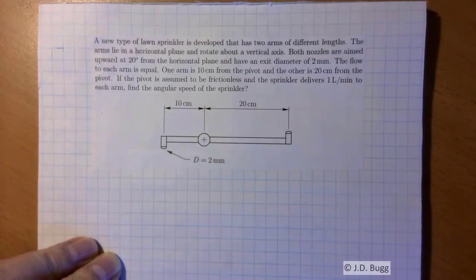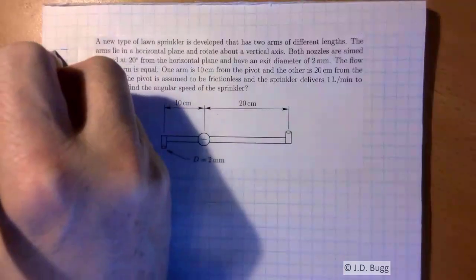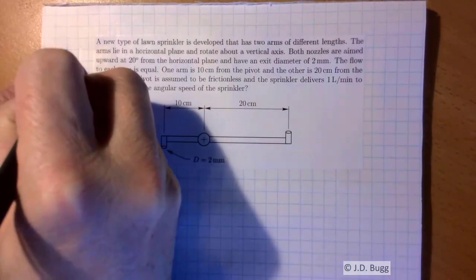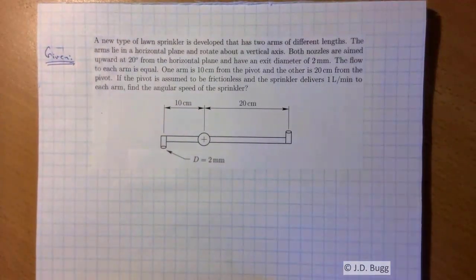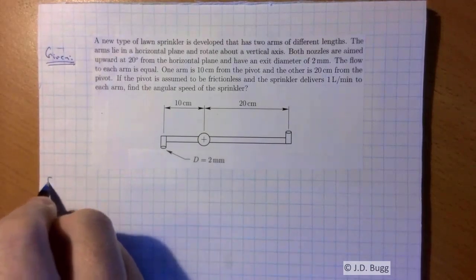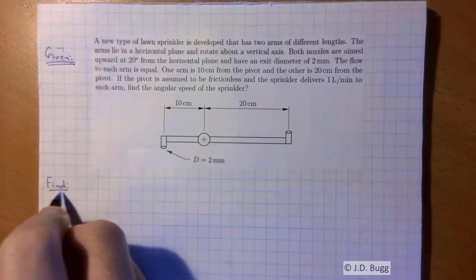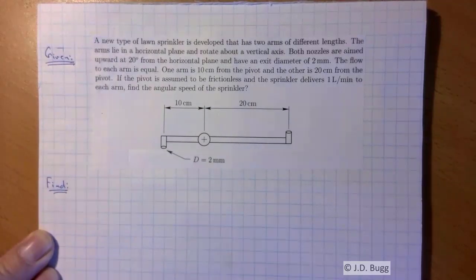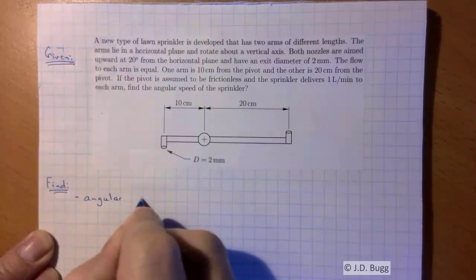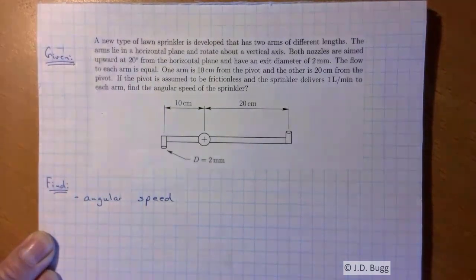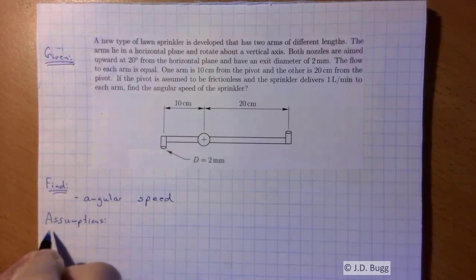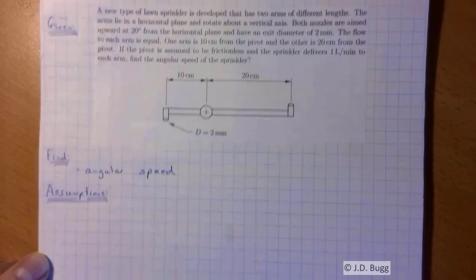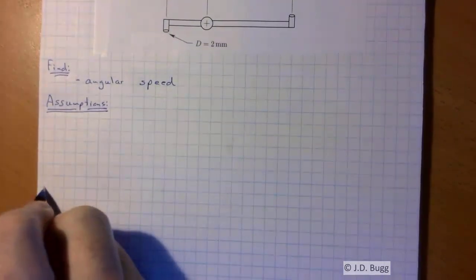So how do we go about doing this problem? Well, first of all, we acknowledge this as our given information. No need to redraw this diagram, so we're going to use it. We'll be putting a coordinate system, etc. on it as we go forward. We'll record what we're asked to find, and we're asked to find the angular speed, so how fast it's turning. Our assumption list, and again we'll populate that as we go. Our analysis.